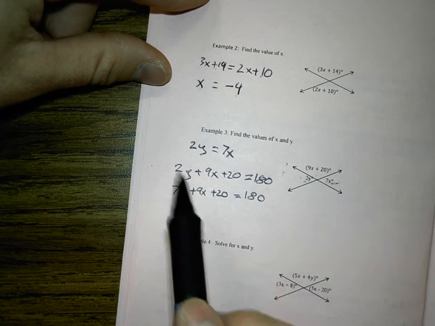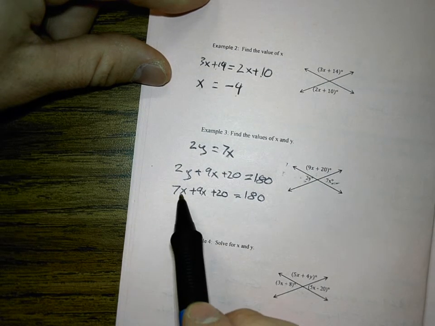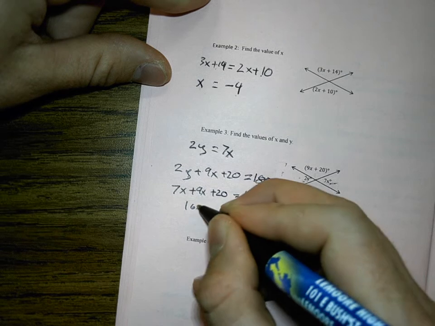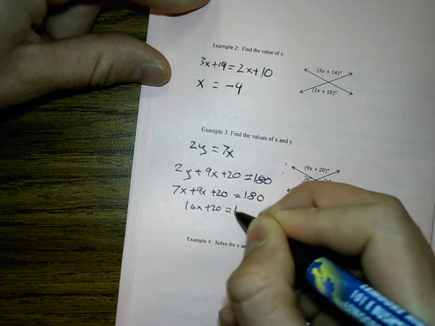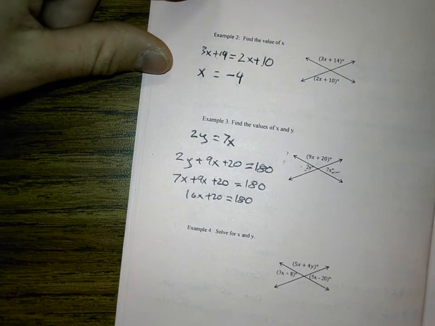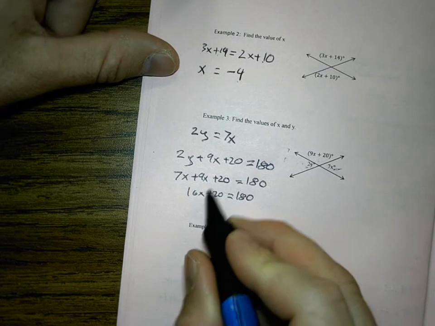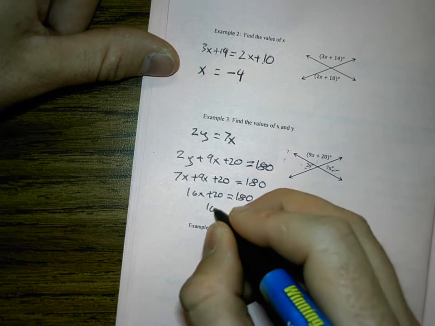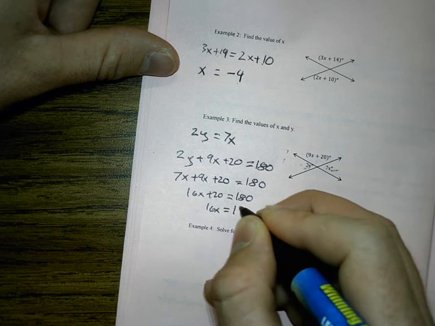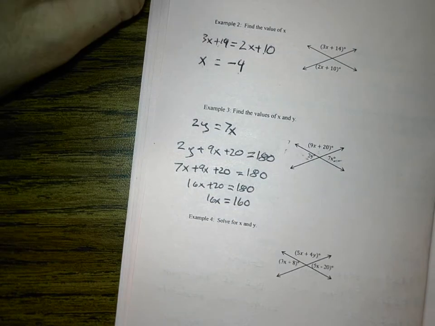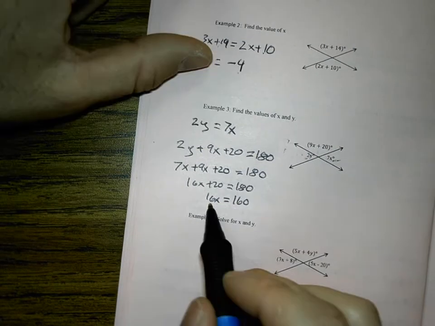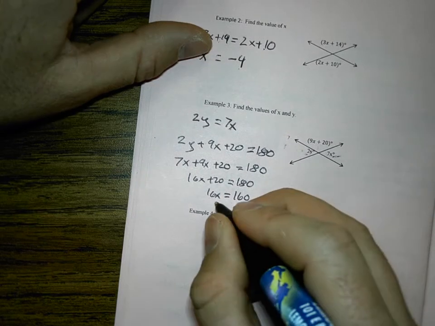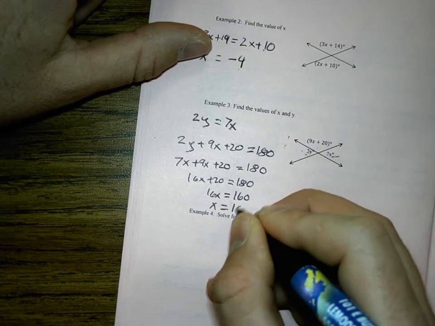I don't want any x's or y's. Okay, so 16x plus 20 equals 180. The inverse of adding 20 is to subtract it, so I subtract it on both sides. 16x equals 160. Divide by 16 on both sides. x equals 10.